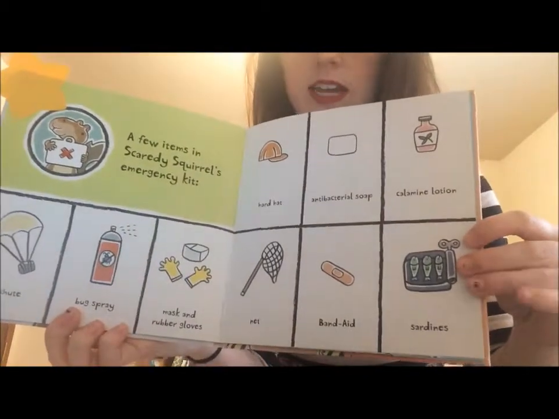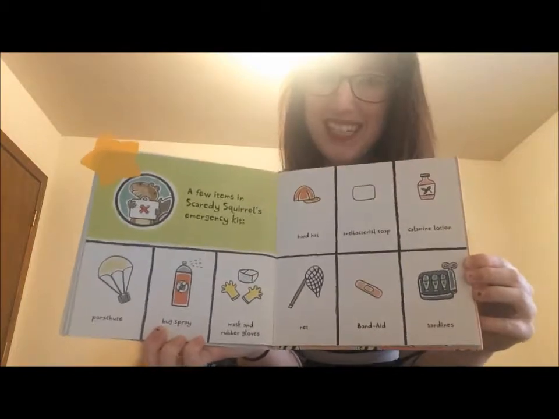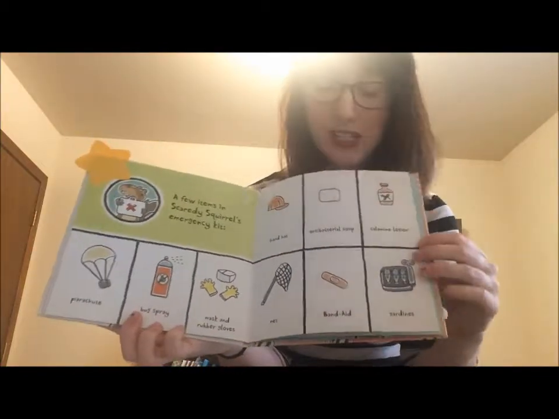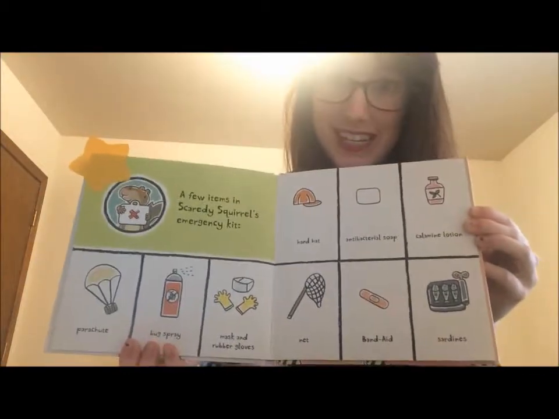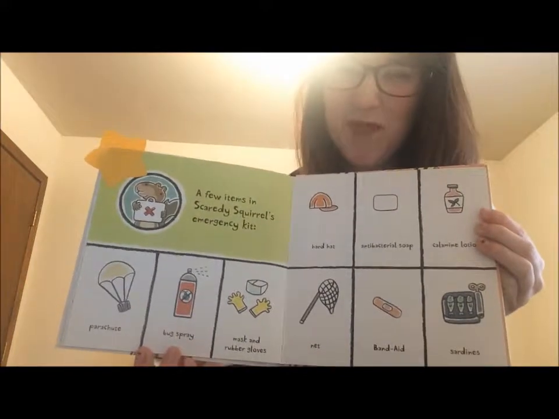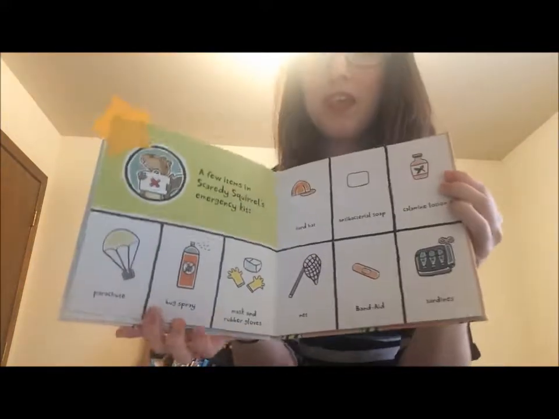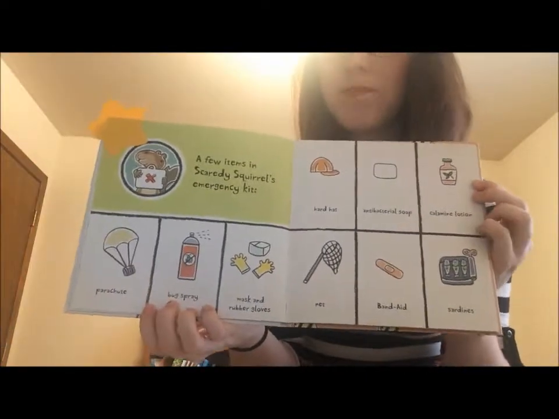Like these sardines right here, he could probably eat them, or maybe he would use them as bait to catch fish. I am not exactly sure. Or to scare someone away because they don't like the smell of sardines. So since Scaredy Squirrel didn't tell us what these items were used for, we really have no idea. But today we're going to make our own emergency kits, and you'll get to explain why you include the items that you do.